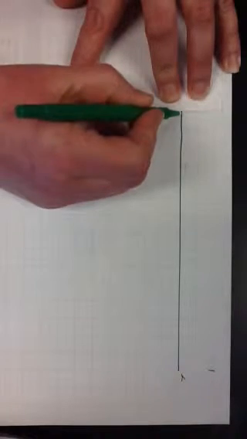Then you're going to do the same thing on the x-axis. The reason for the straight edge is it really helps keep your work neat so that somebody else can read your graph. And there's the x-axis. Of course, you always start with 0, so you can put that right in on the bottom as well.